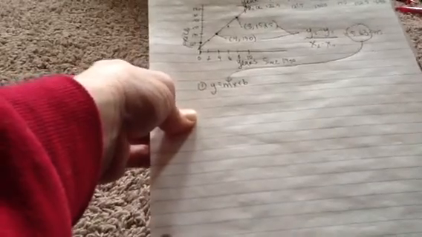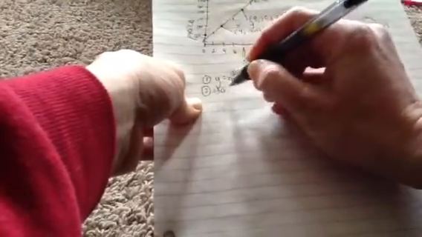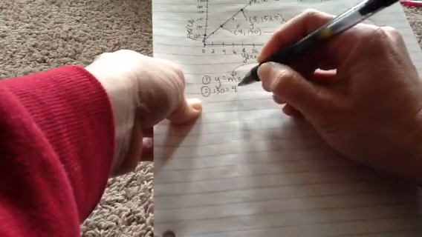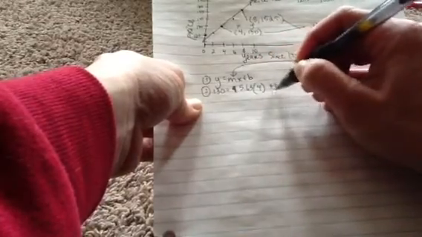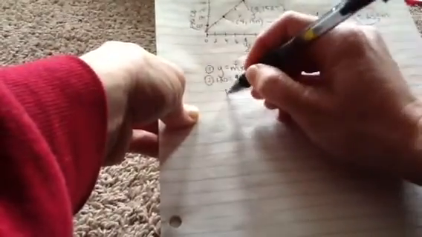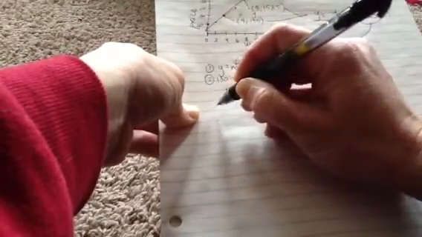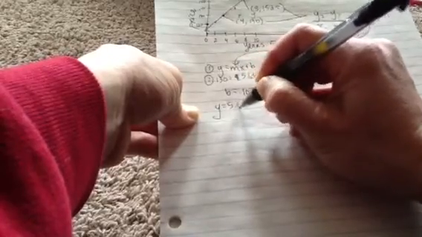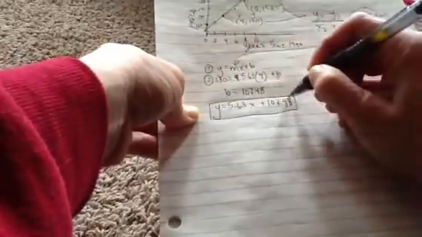So once we have our m and we have our point, I'm going to use the point xy right here. 130 equals 4, or that should be my slope, 5.63 times 4 plus b, and we're going to solve for b. When I end up doing all that math, my b is going to be 107.48. So my equation, y equals 5.63x plus 107.48. That's the equation of this line, the line that best fits our data.